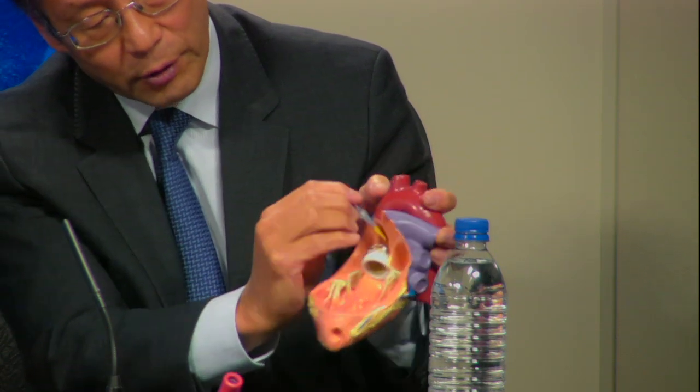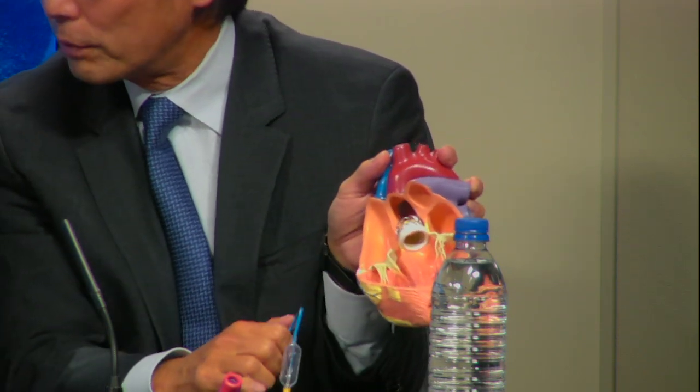You take your catheter out and then you have a valve in place. It's called a TAVR, a transcatheter aortic valve replacement. It's kind of revolutionized the way that many patients with aortic stenosis are being treated. But again, they have to be selected very carefully to get the best results.